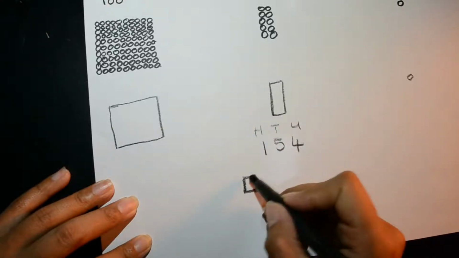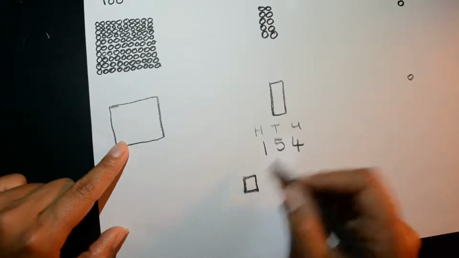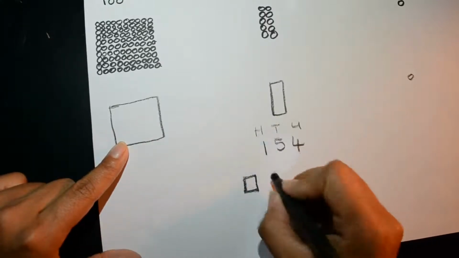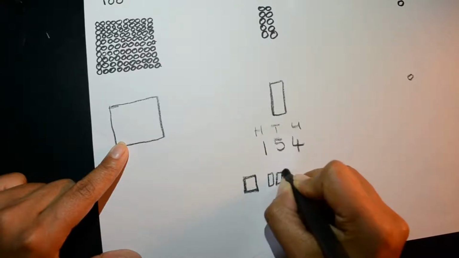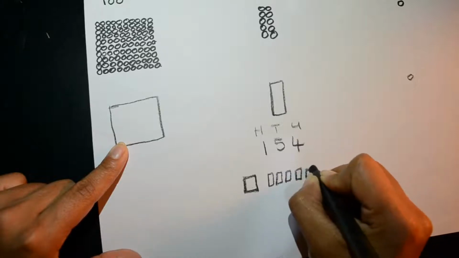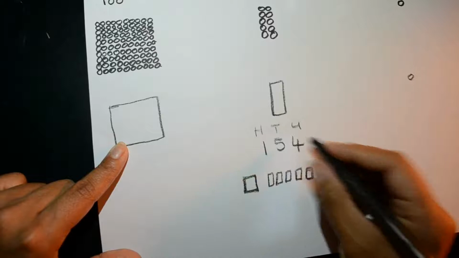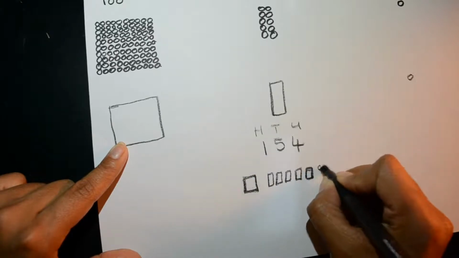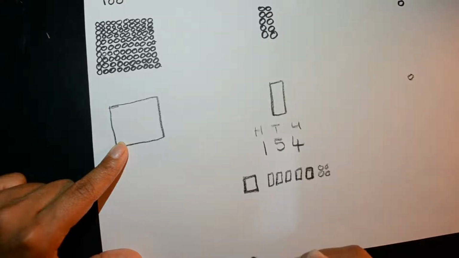So that's one block of 100. And then how many tens? 5 tens. So I draw 1, 2, 3, 4, 5 tens. And then how many units? 4. So 1, 2, 3, 4. So that's how I would show it.